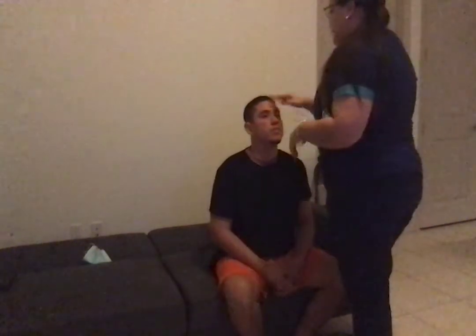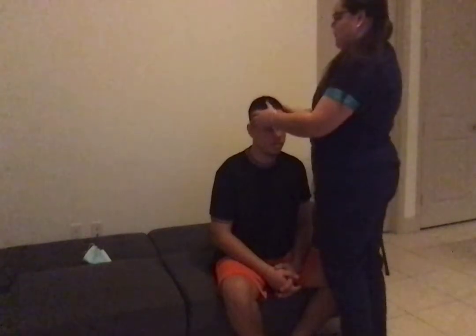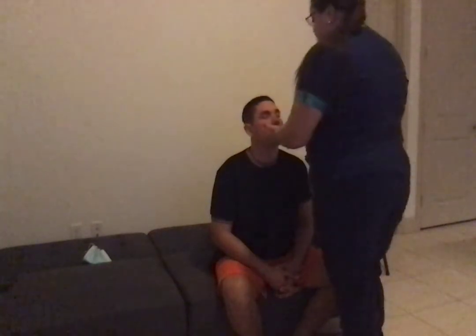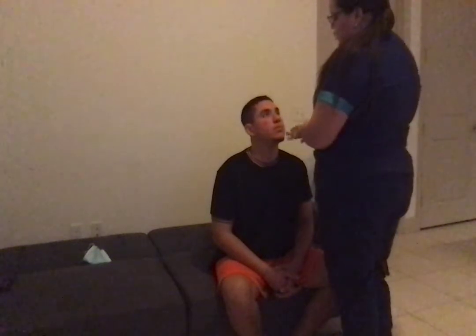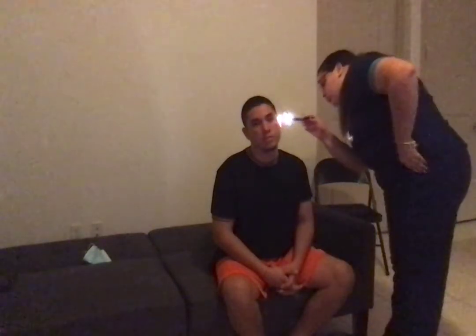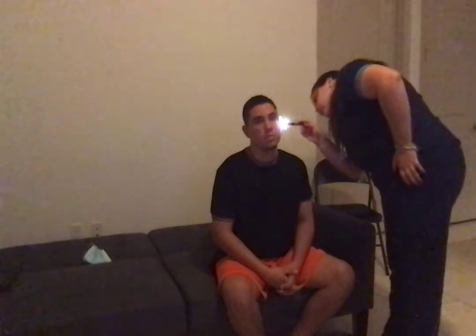Okay. So I'm going to start with his head. I'm going to check the hair for any infestations and any abnormalities. And I'm going to check the face for symmetry. I'm going to check anything like a facial droop. I'm going to check the skin for any abnormal findings like redness, swelling, edema, or skin turgor. And then I'm going to move on to the ears. So I'm going to check for any redness or swelling or drainage.